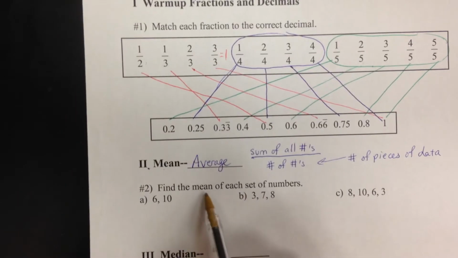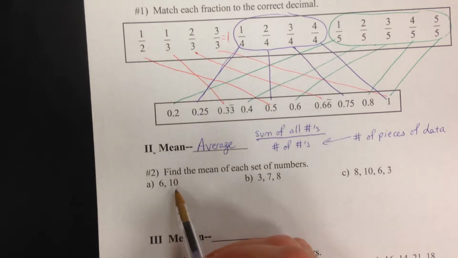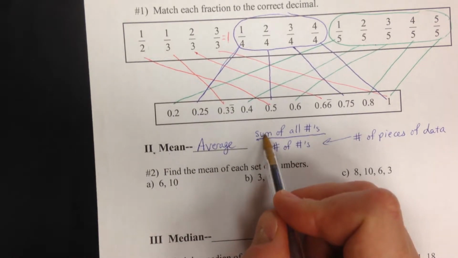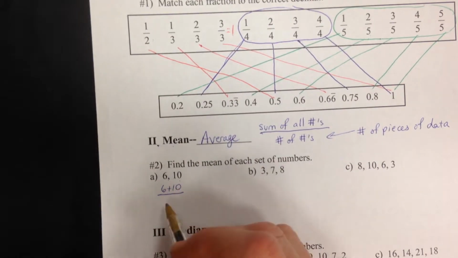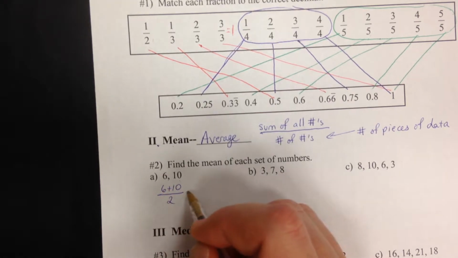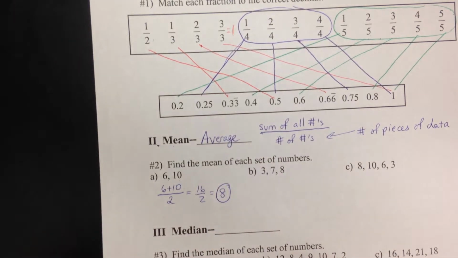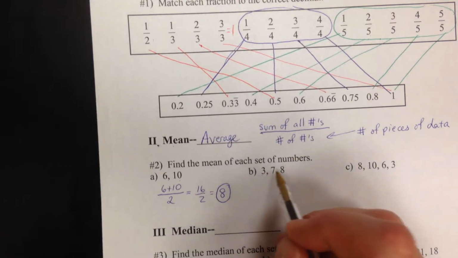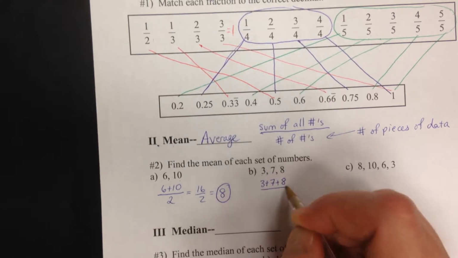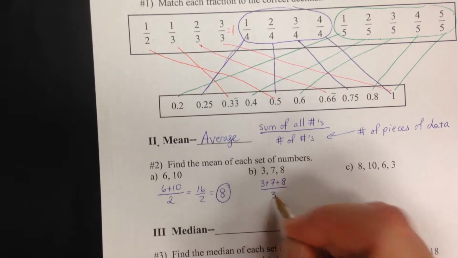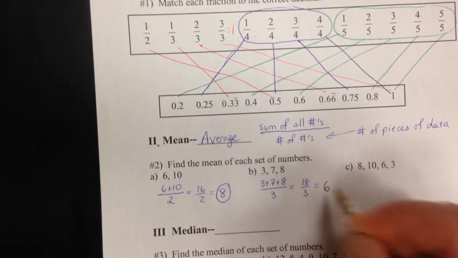Okay, so in number 2, find the mean of each set of numbers. So if we have 2 numbers, what we do is we add them. Sum means to add. So 6 plus 10, we divide by the number of numbers. Well, there are 2 of them. So that would be 16 divided by 2, and we get 8. So the mean is 8. 3, 7, and 8, well, we would add those up. We take the sum of the numbers. This time, since we have 3 numbers, we divide by 3. So this would be 18 divided by 3, which is 6.